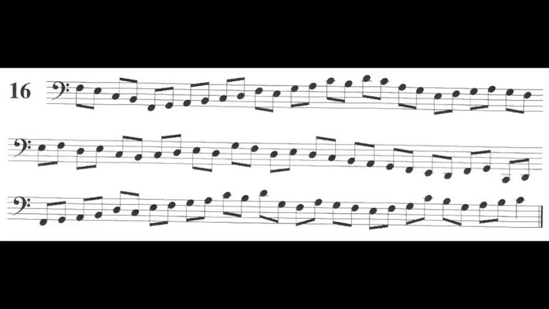Alright, let's do the same thing, but this time in bass clef. Let's look at exercise number 16. Looks like this. Again, a lot of stepwise motion. Think groupings. Here we go. Count of 4. 1, 2, 3, 4.